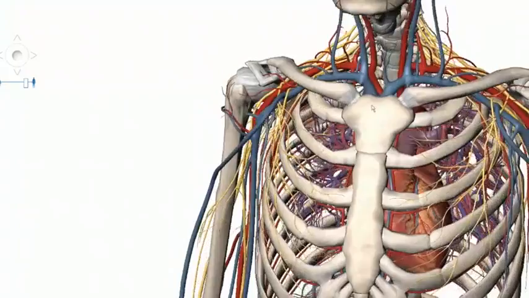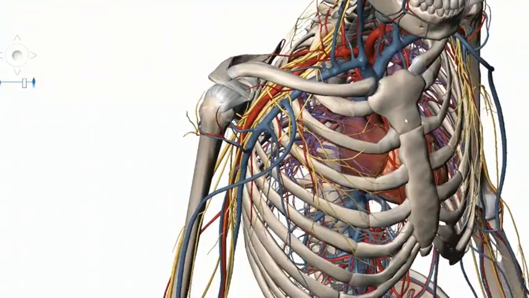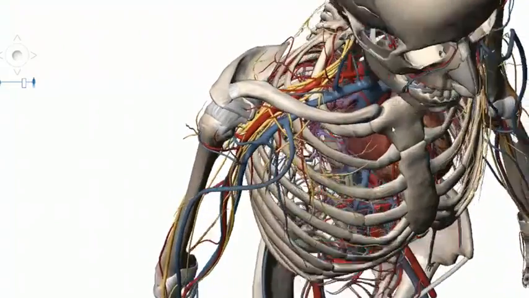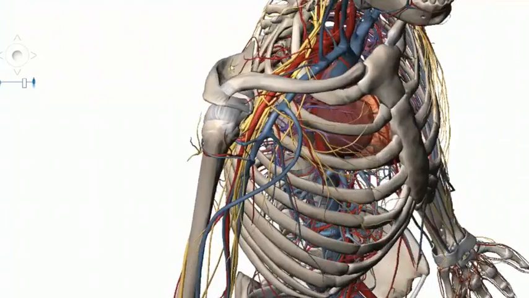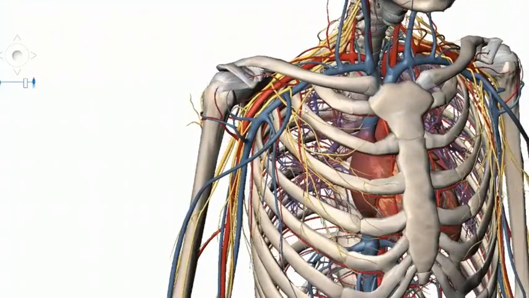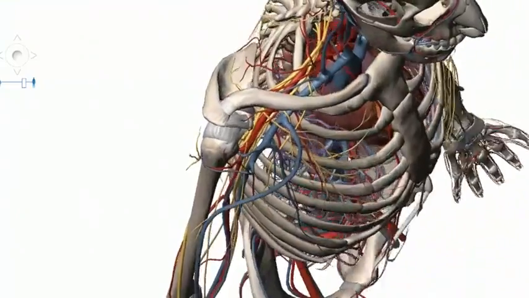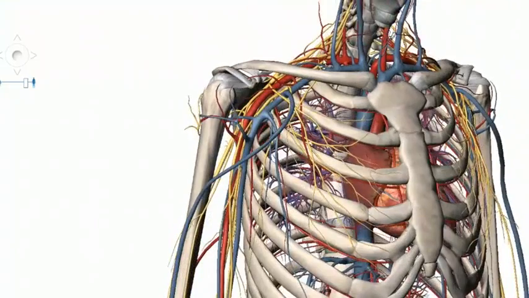Using our digital atlas, now let's look at the structures that traverse the boundaries of the axilla. And this particular view shows the clavicle and the scapula and the proximal portion of the humerus. And having removed in the digital atlas the muscular walls that make up the axilla, you can see what's traversing it. A tremendous series of arteries, nerves, and veins.